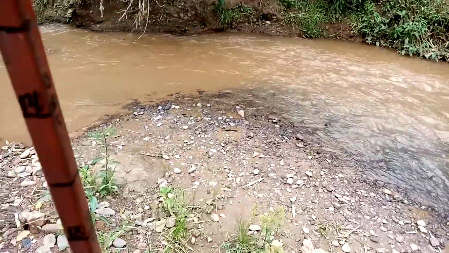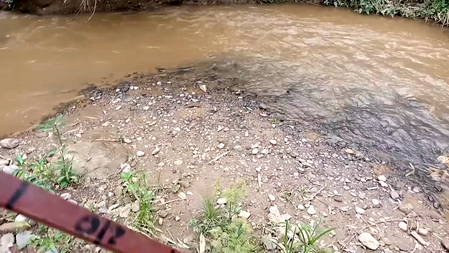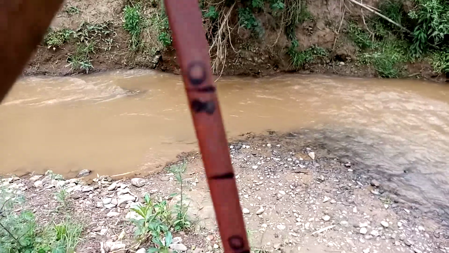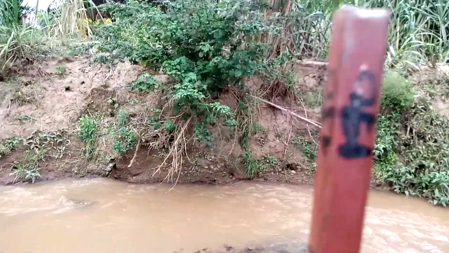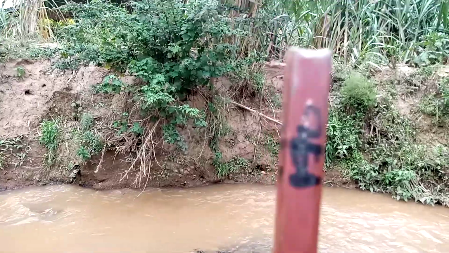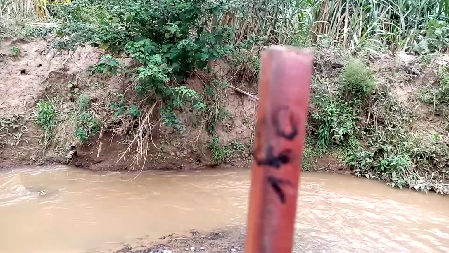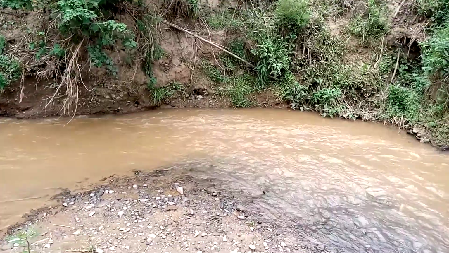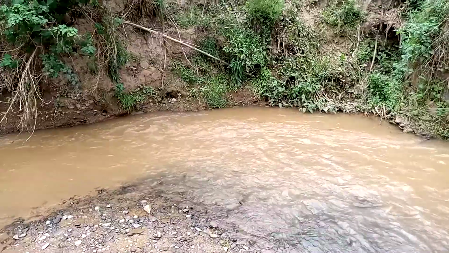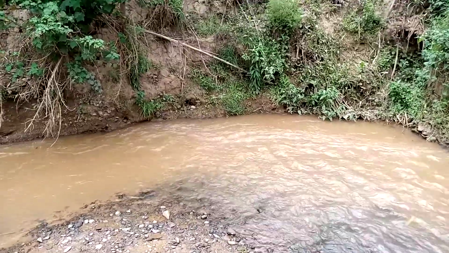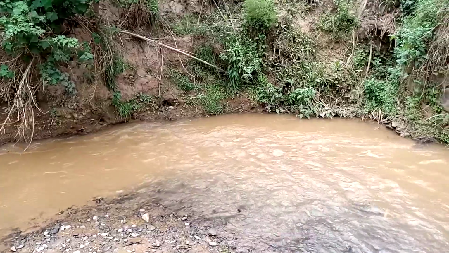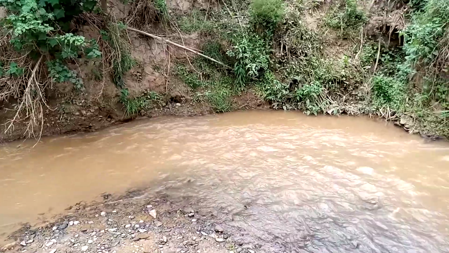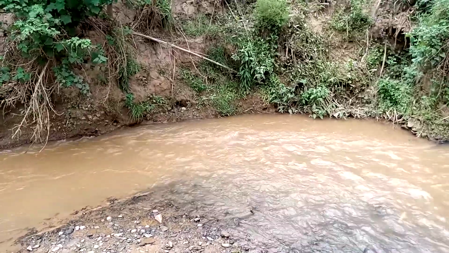So I will be using the scaled stick. As you can see, it is scaled 0, 20, 30, 40, 50, 60, up to 150 centimeters. So as I step forward, I will be measuring and recording the depth. We will measure the depth at each 50 centimeters. So let me put the scaling tape there crossing the meander so that I can know where I will be measuring and recording.